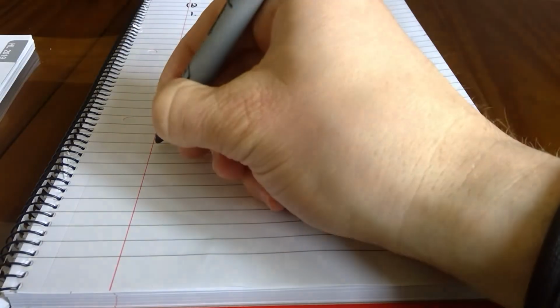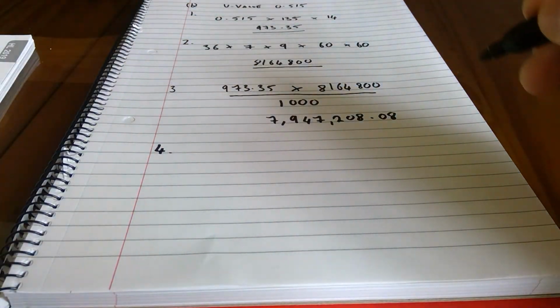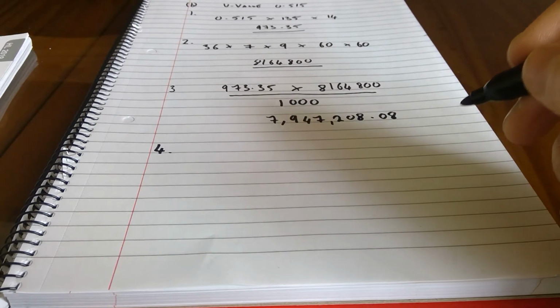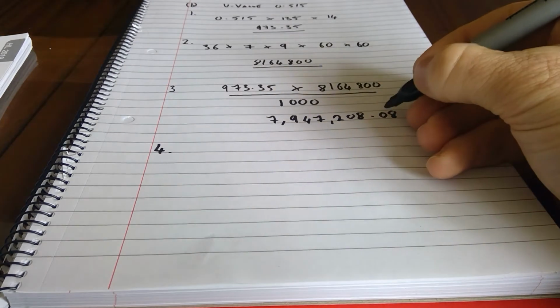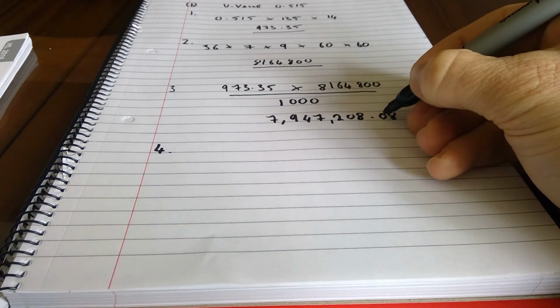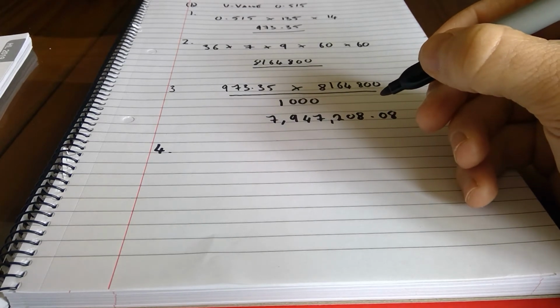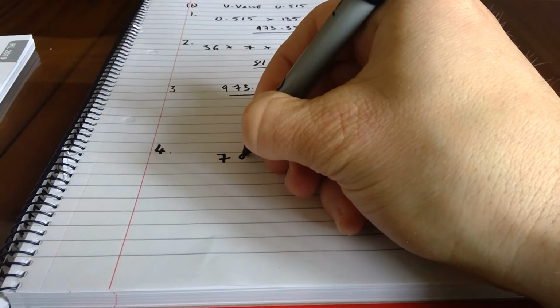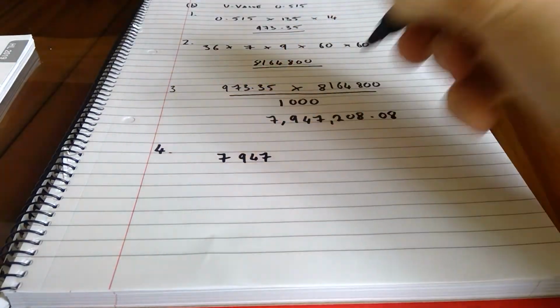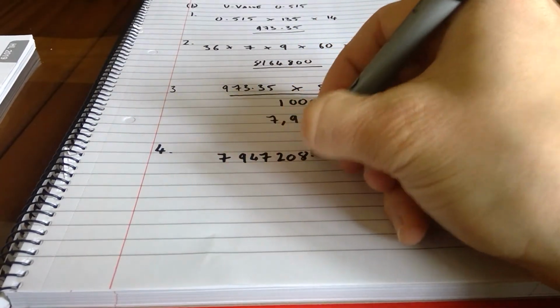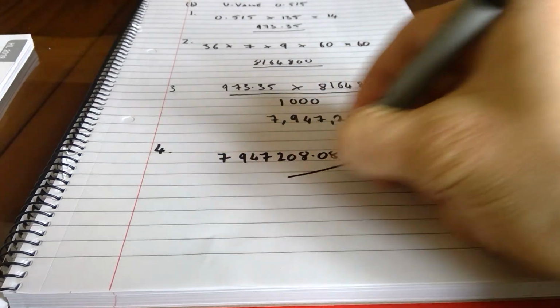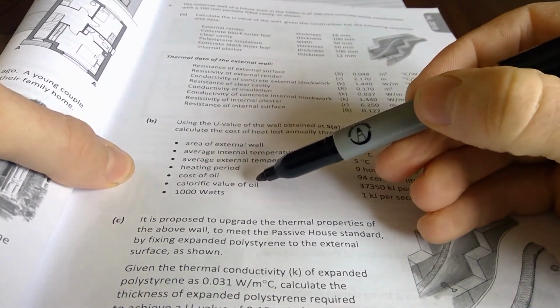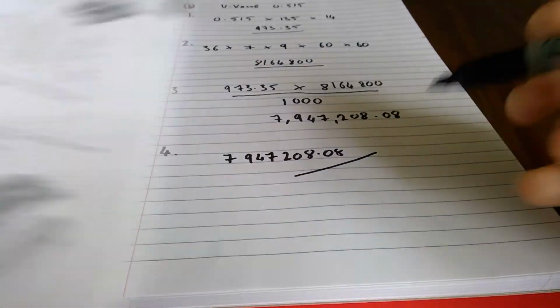Now, step 4, it's a case of calculating how many litres are needed. So step 4, that's the amount of oil. It's the amount of oil divided by the calorific value of the oil. So it's basically 7,947,208.08 divided by the calorific value of the oil, which is 37350.